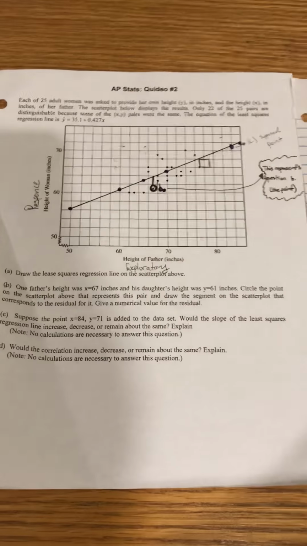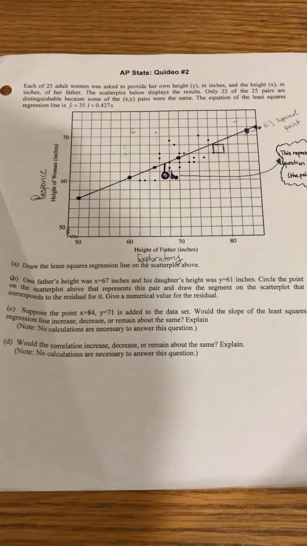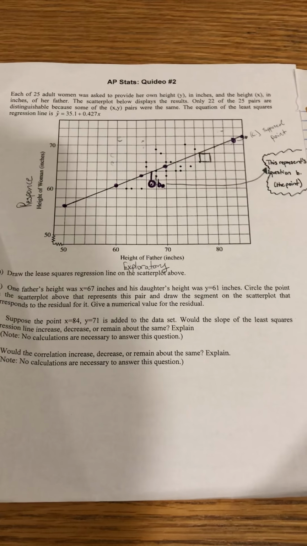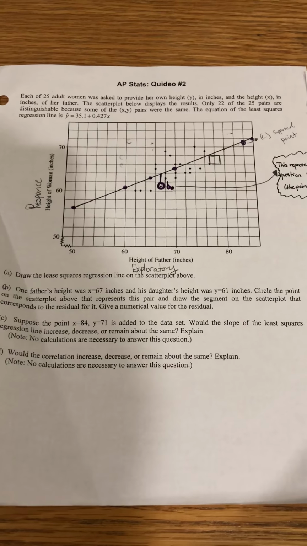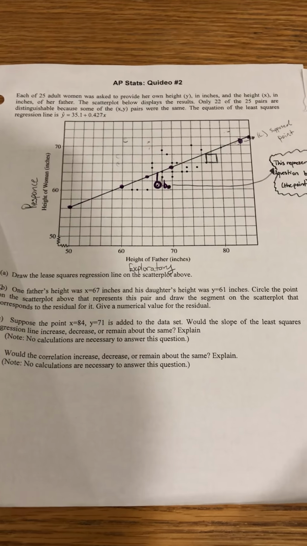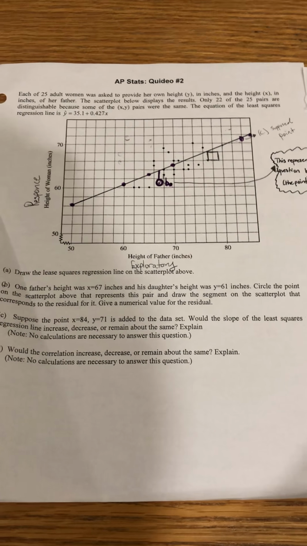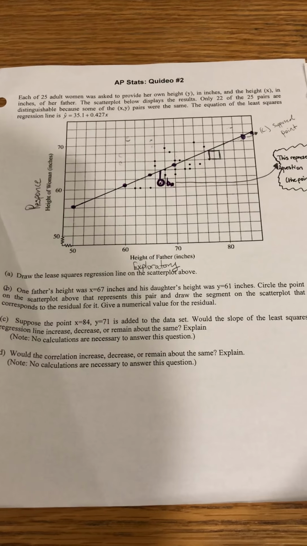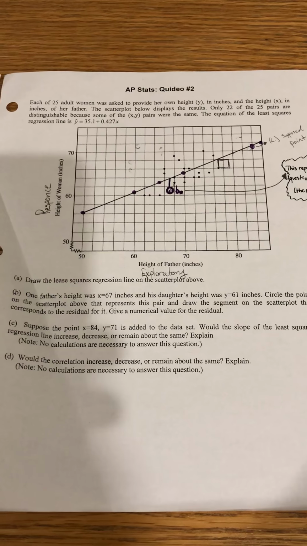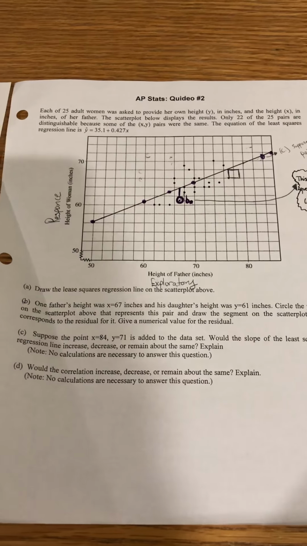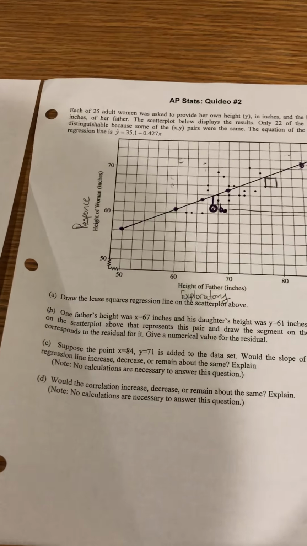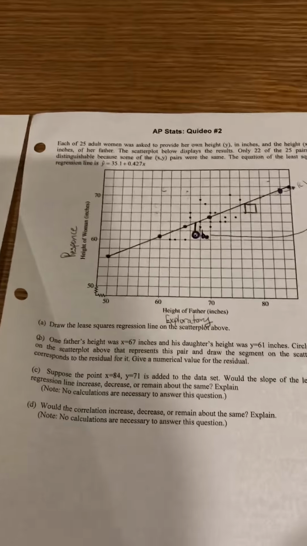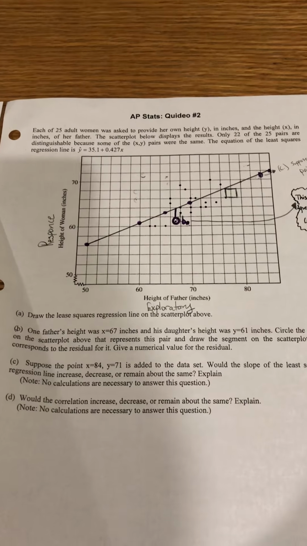Next, we have question C. Suppose the point x equals 64, y equals 71 is added to the data set. Would the slope of the least squares regression line increase, decrease, or remain the same? Explain. So, for this one, I did plot the point right there just to see where it is relative to the graph and the regression line.